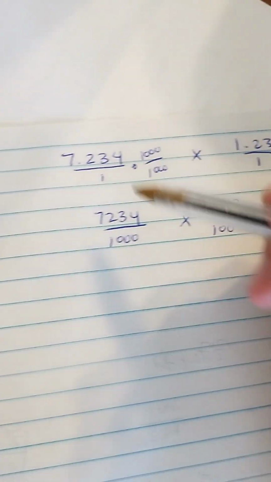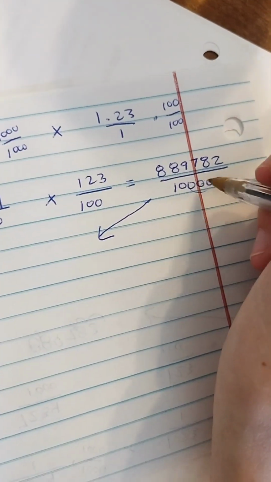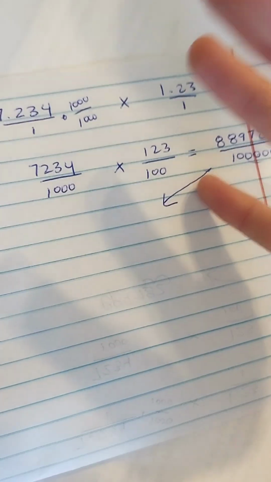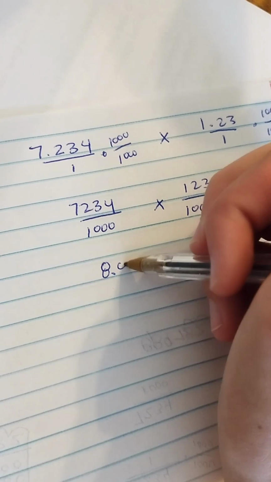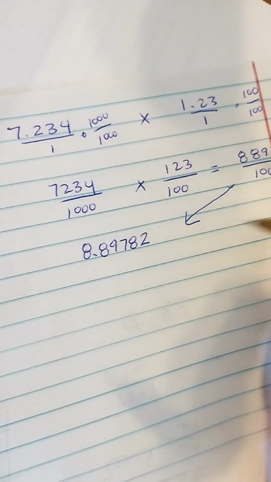Okay, so we want to change this into a decimal again, which is what we originally started with, because right now it's a fraction. And to do that, we know by the power of 10 that there are 5 zeros, so we're moving 5 decimal places to the left. So that is how we get our answer like we did in the original standard algorithm, because we did this over here.